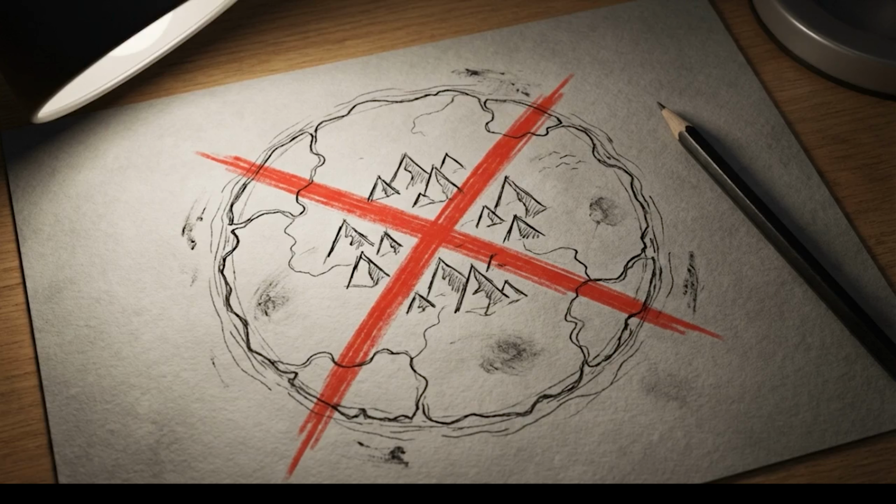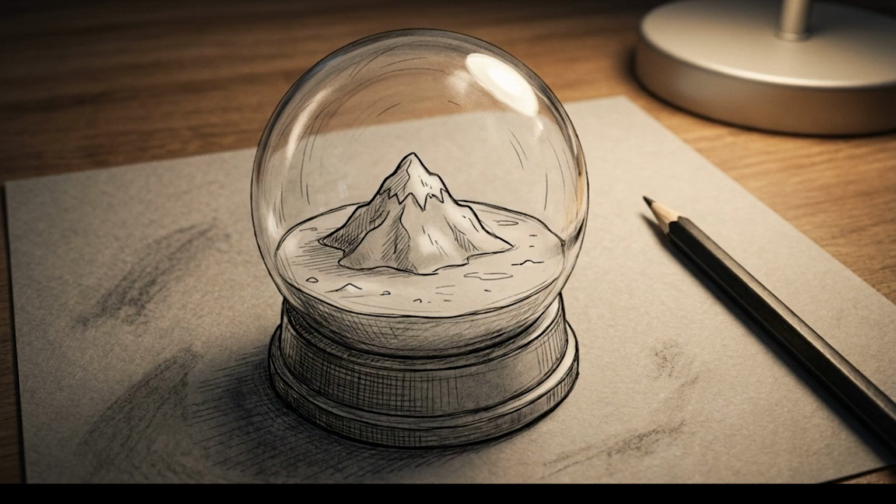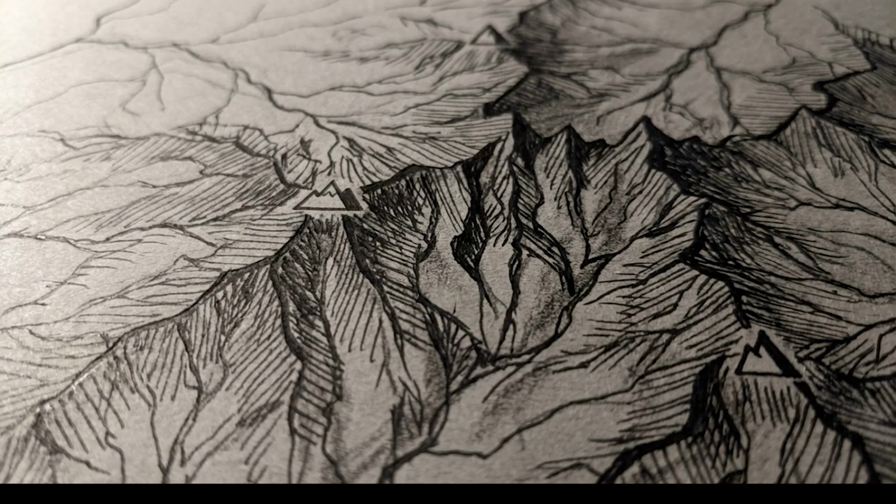Avoid the common mistake of placing random blobs of mountains in the center of a landmass. Without a geological reason for them to be there, they feel like ornaments rather than part of a living world. Placed correctly, mountains stop being decorations and become physical scars of the planet's internal history.